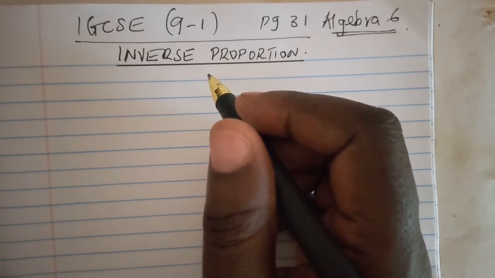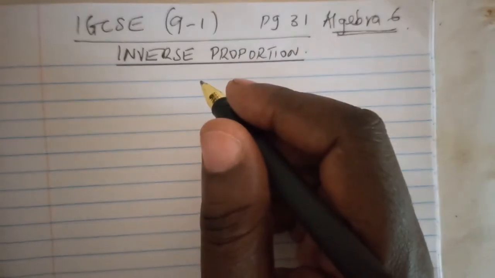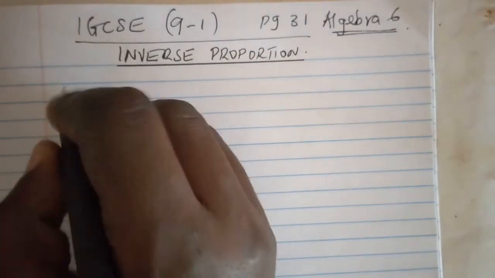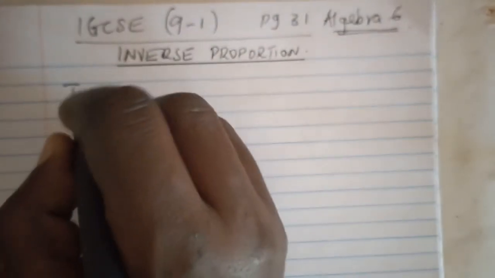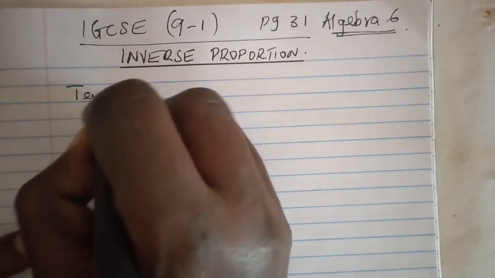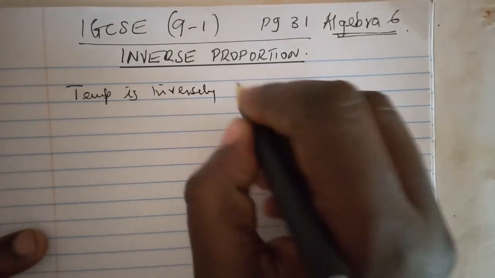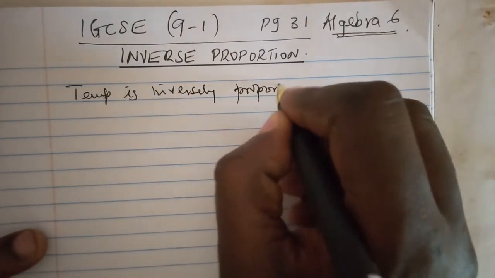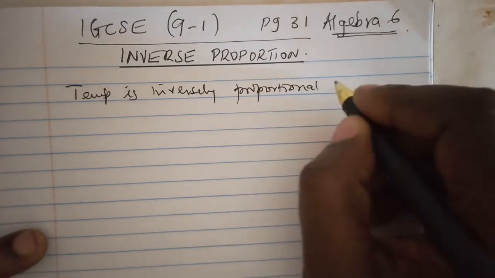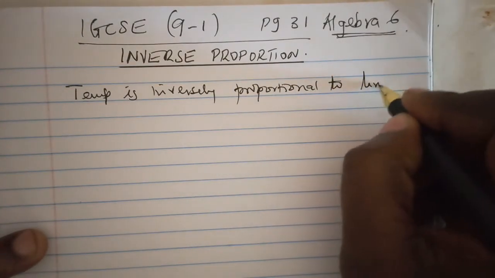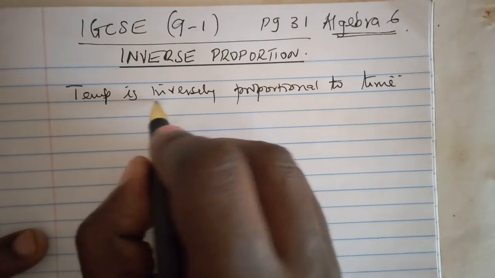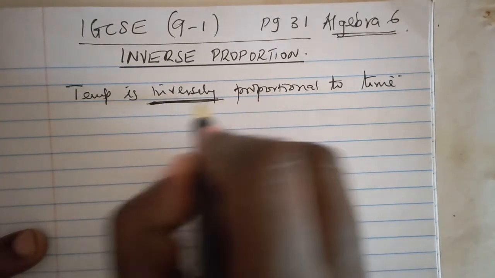This can be expressed as T, the temperature, is inversely proportional to time. The word inverse here is very important.